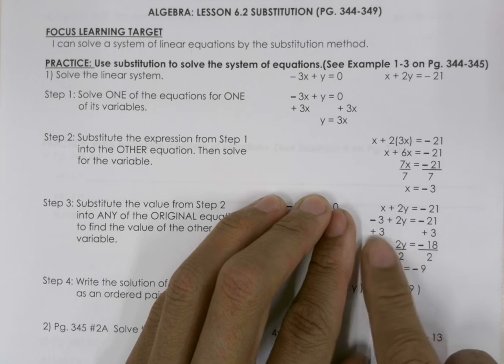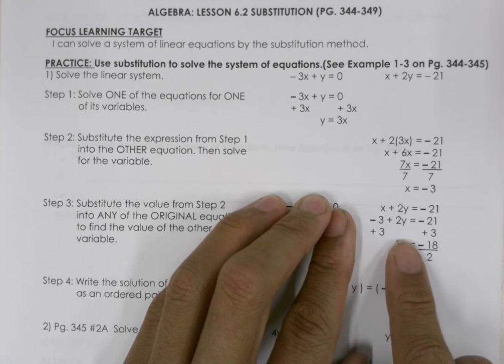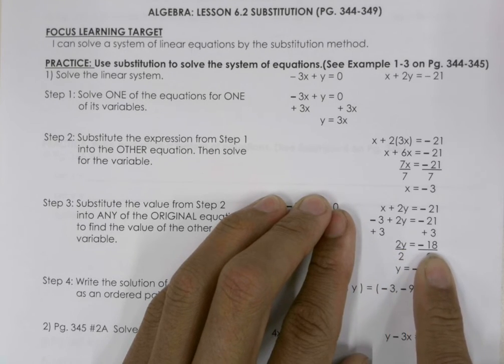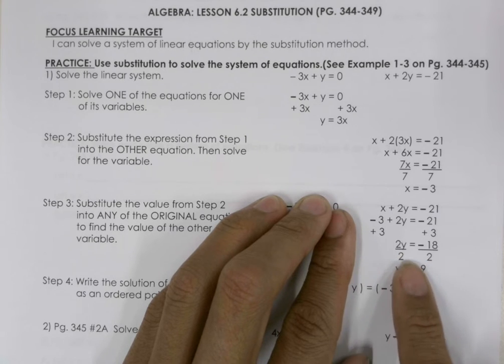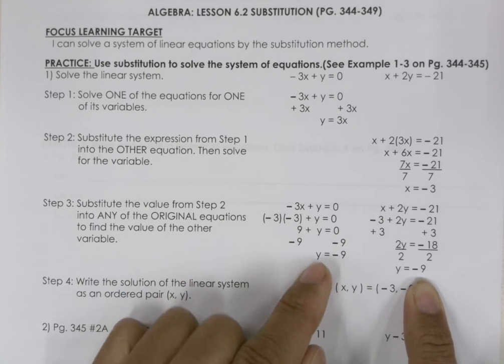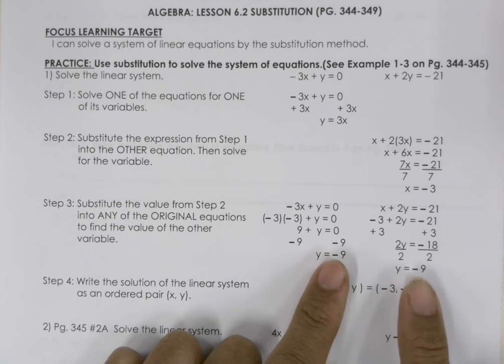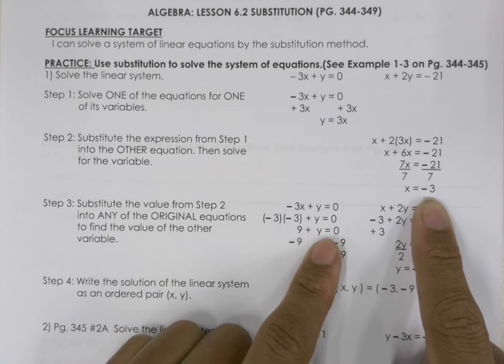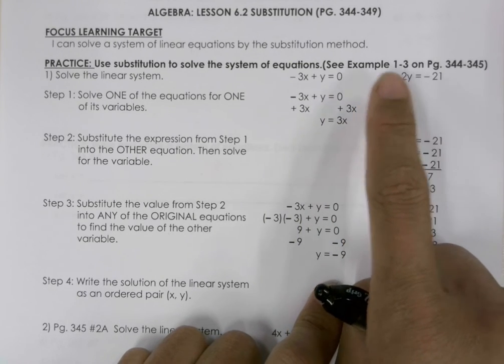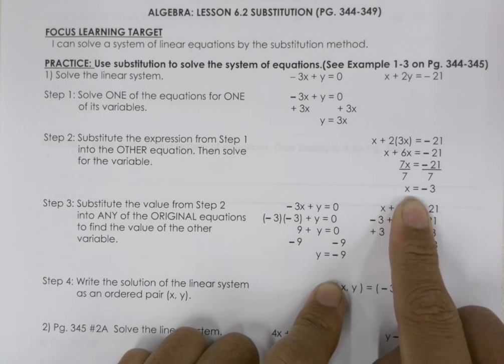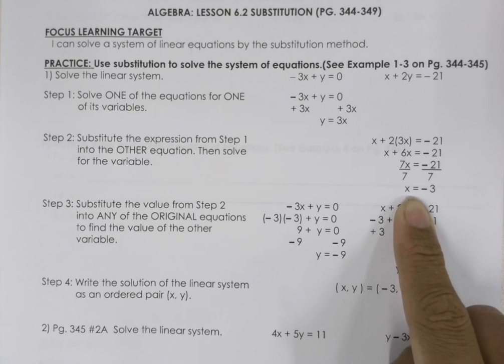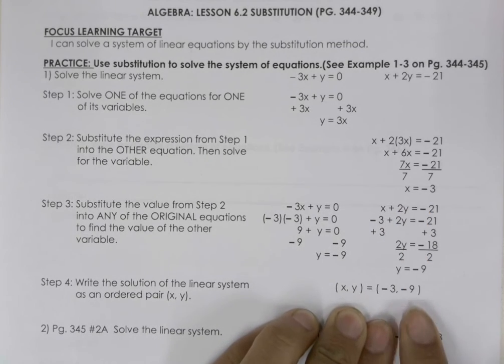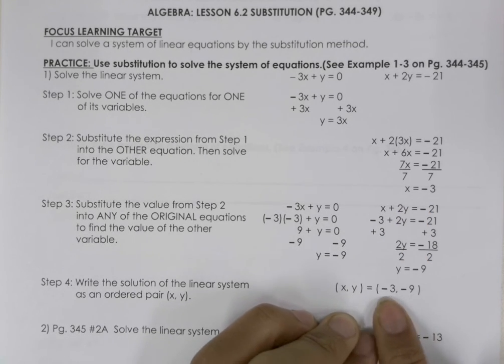We're going to move the 3 to the other side by adding 3 to both sides of the equation, and we get 2y is equal to negative 18. Divide by the coefficient, and we get y is equal to negative 9. Same answer. So once you're at step 2, it doesn't matter which equation you substitute in x for. It'll get you the same answer. And then our final step is to write our solution as an ordered pair.